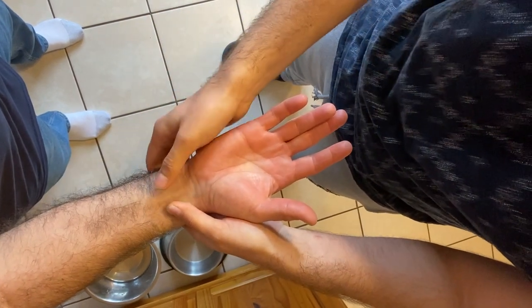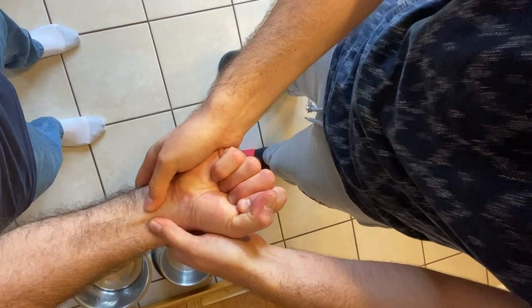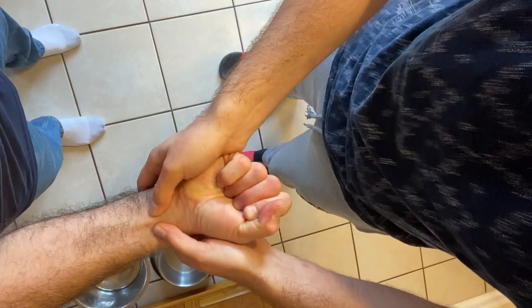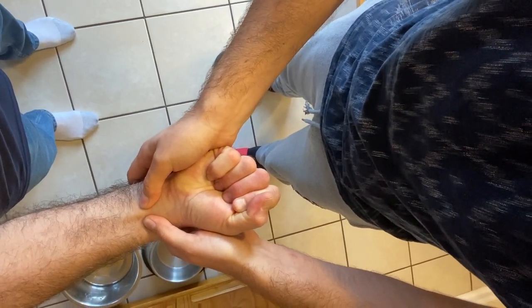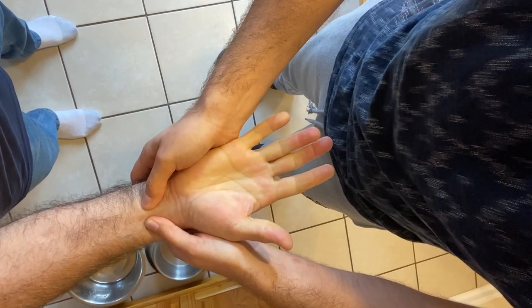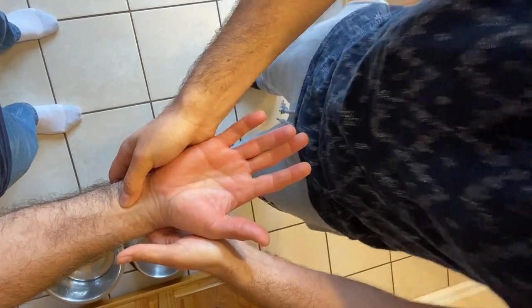Well, I'm going to try that again. Okay, make a fist. I'm occluding both the radial on this side and the ulnar artery on this side for 5 seconds. And then he opens his hand and it's still white, or pallor. And then I release the radial and it's back to its regular color.